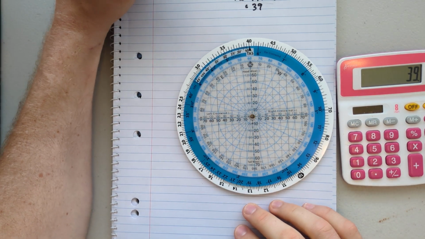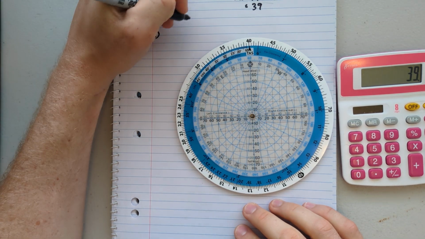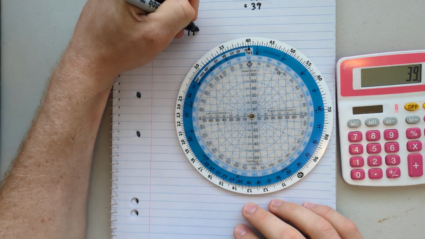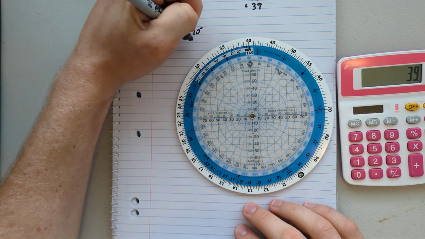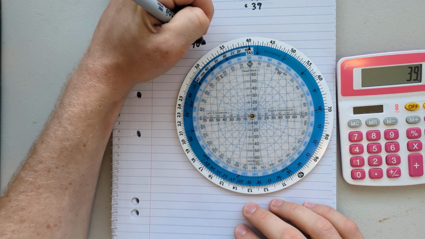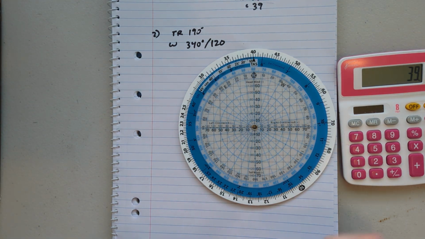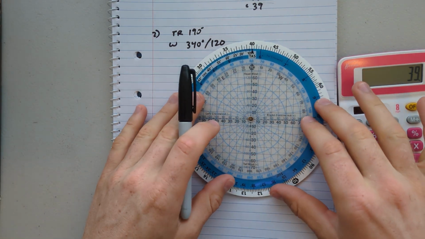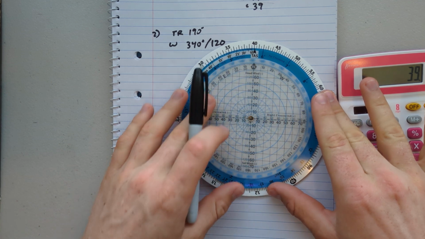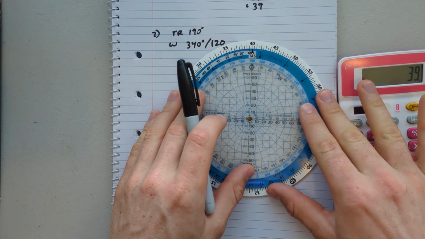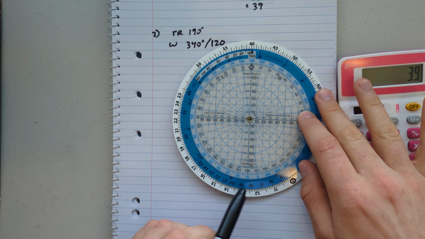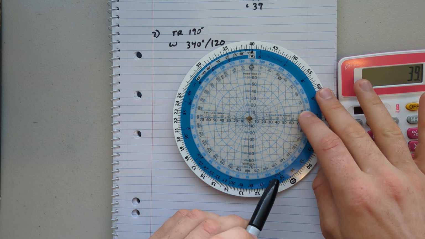All right, so let's look at a second example. Let's say our track is 190 degrees and our wind is 340 degrees magnetic and 120 knots. First of all, we line up our track to the top, 190. We go down to 340.